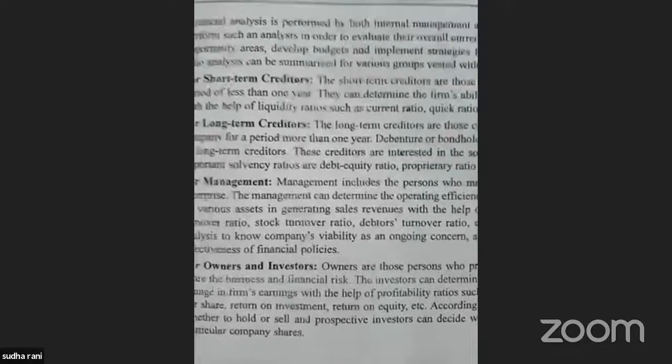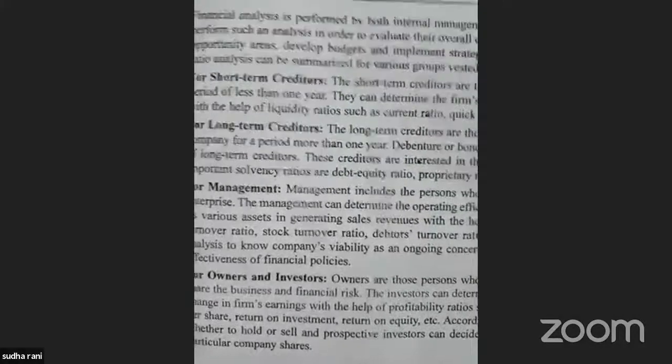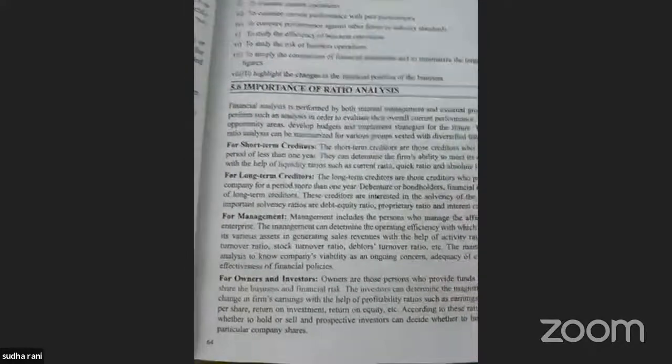Profitability ratios based on sales and based on profit. Whatever ratios are there, they use these ratios and decide to take the decisions. That's about the users. Now coming to the advantages. As I already said under the objectives: simplification of financial statements, facilitates inter-firm comparison and intra-firm comparison, helps in planning and forecasting, helps in investment decisions. Whatever objectives are there, the same we will write in the form of advantages.